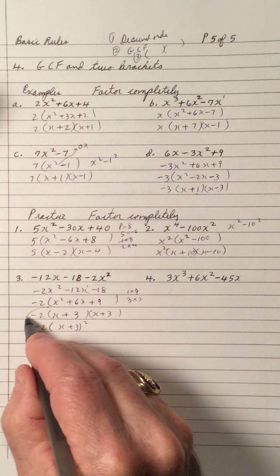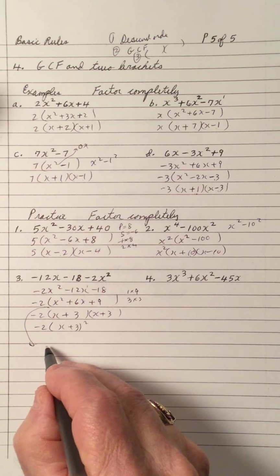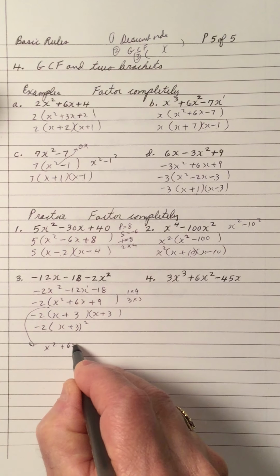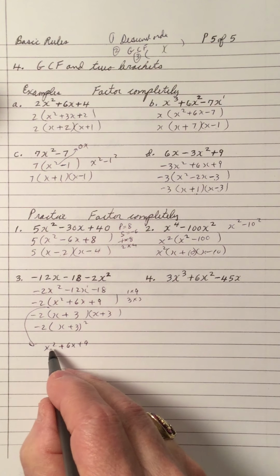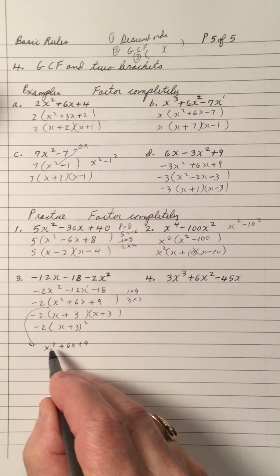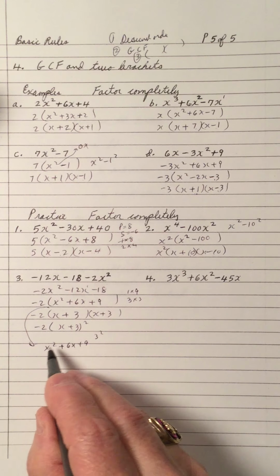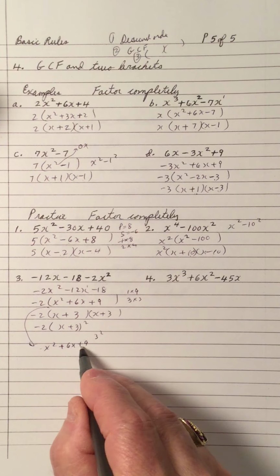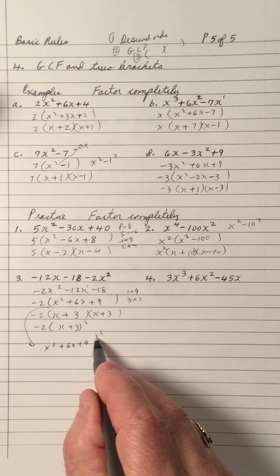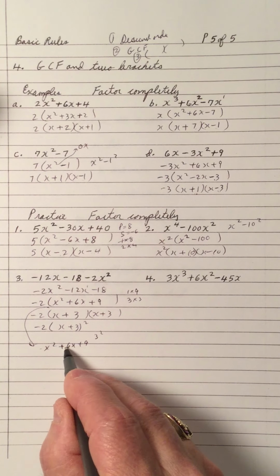And just a little tiny review. That's a perfect square trinomial up right there. So x squared plus 6x plus 9 is a perfect square trinomial because that's a perfect square, which is x squared, and that's a 3 squared. And if you have a perfect square trinomial, the first and the last terms are both pluses, right? And they're both perfect squares. And if you multiply 3 times the x and double it, you get the 6.